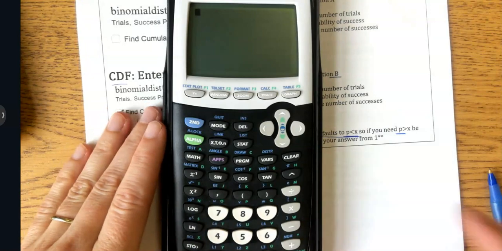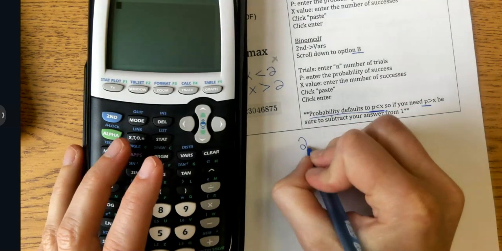To clear the calculator completely, you're going to do the following.